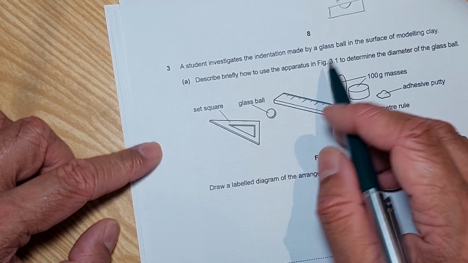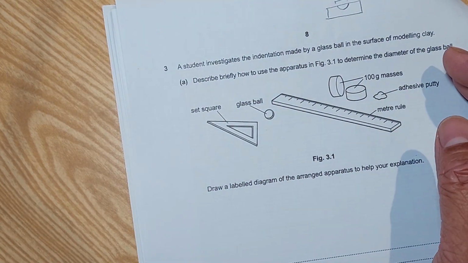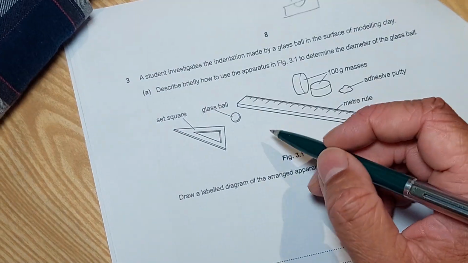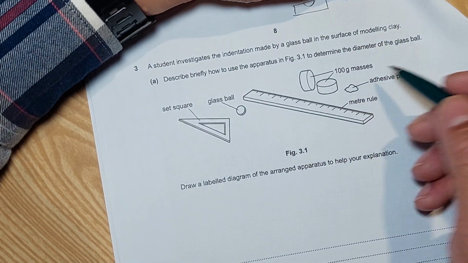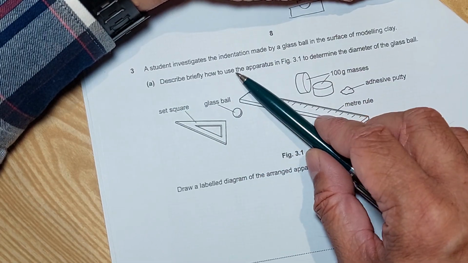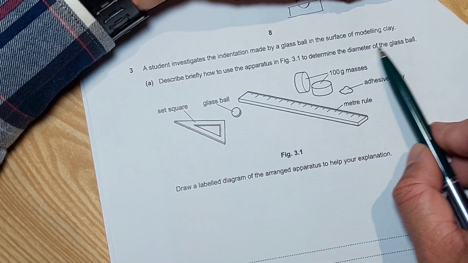Describe briefly how to use this apparatus. But I think the best thing to do is to read the entire question before we set off answering it, because otherwise you might get wrong ideas, and then you might answer according to your understanding, which might be wrong. Describe briefly how to use this apparatus to determine the diameter of the glass ball.